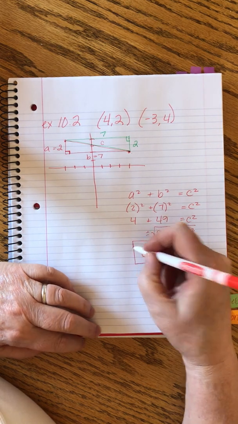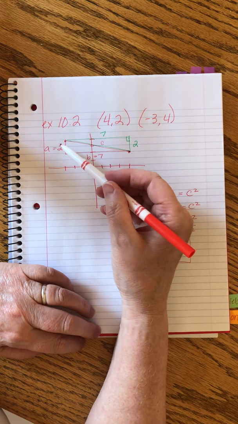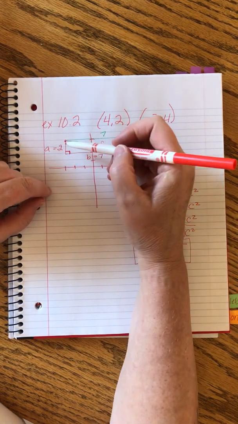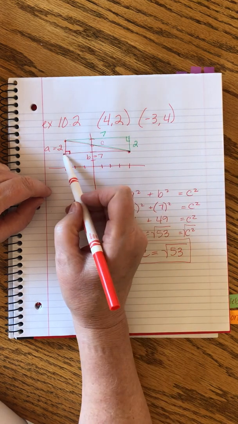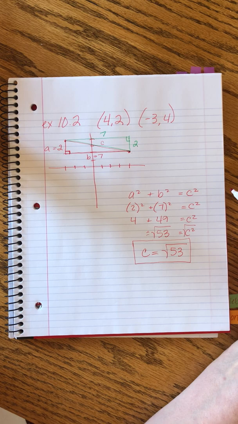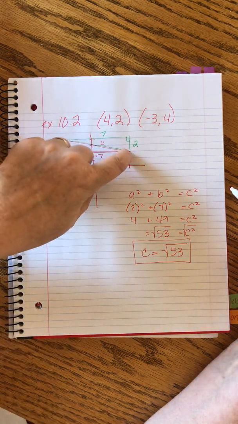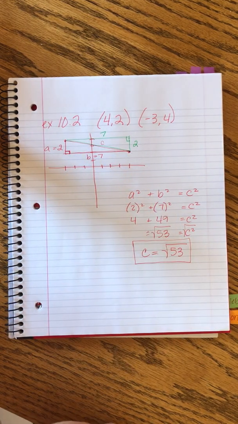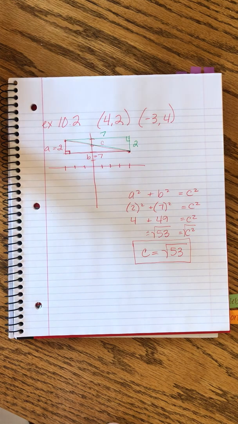Okay, so Pythagorean theorem is super useful for finding a distance between 2 points. We do it just by drawing a triangle, and that allows us to find the length of what turns out to be the hypotenuse. Okay, this is review, so hopefully you're going, oh yeah, I remember this.